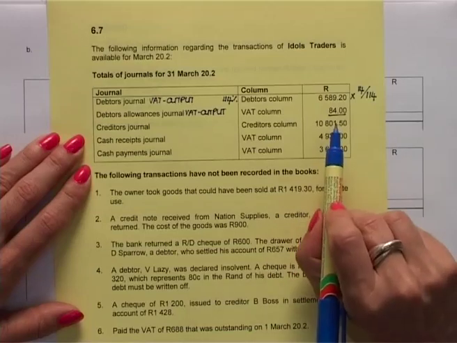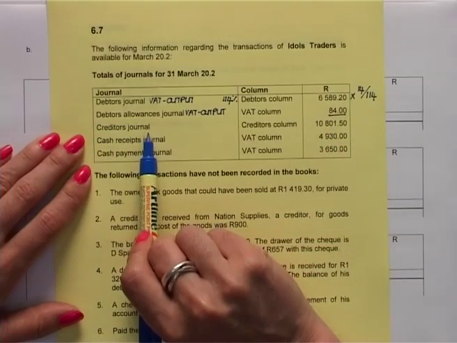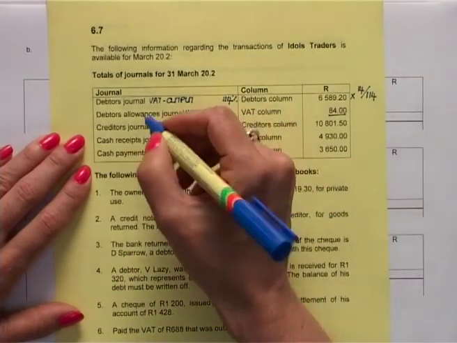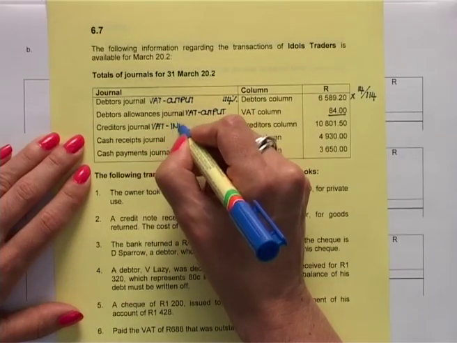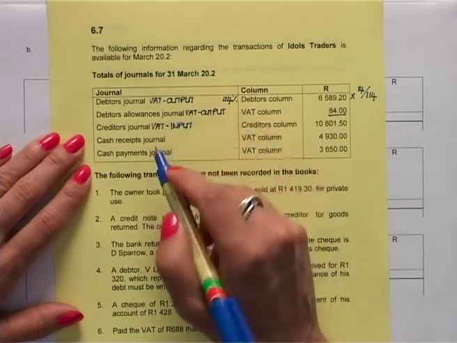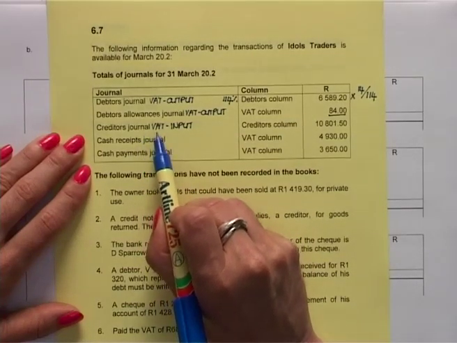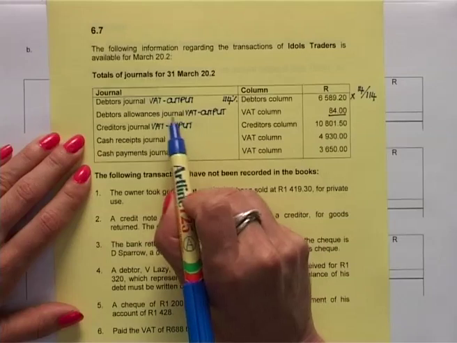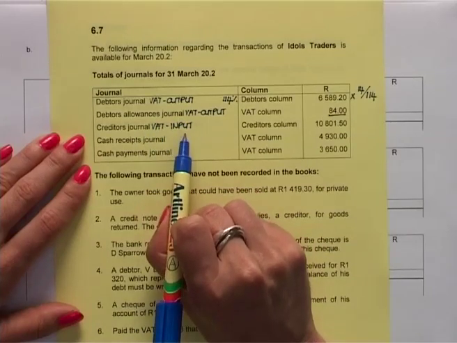In the creditors journal now, that is for the purchases on credit of items or incurring expenses and not paying for it straight away. So this will result in an entry in our VAT input account. Remember, you've already received the benefits, so you can claim back this VAT from SARS. That's why it will result in a VAT input.